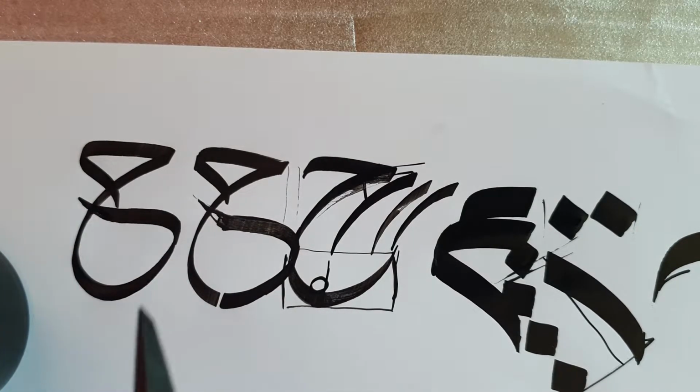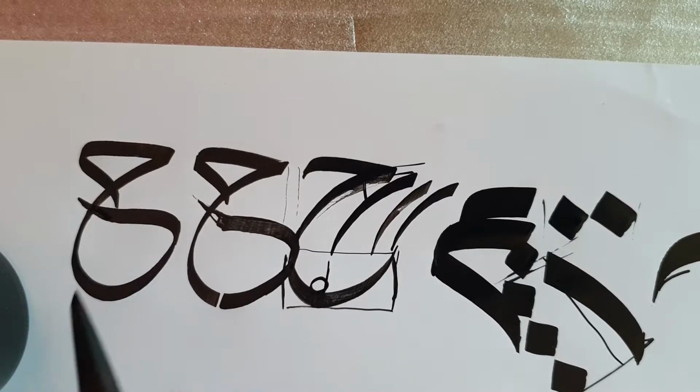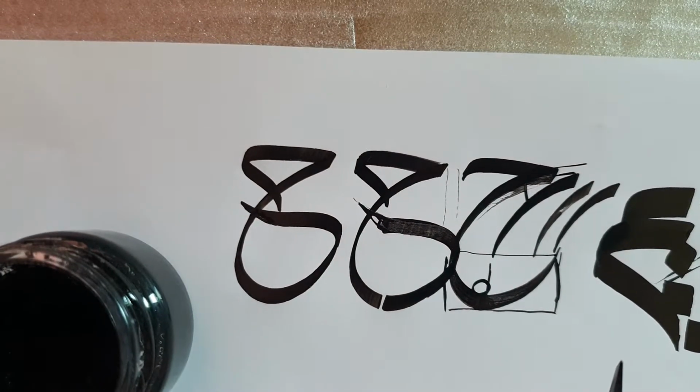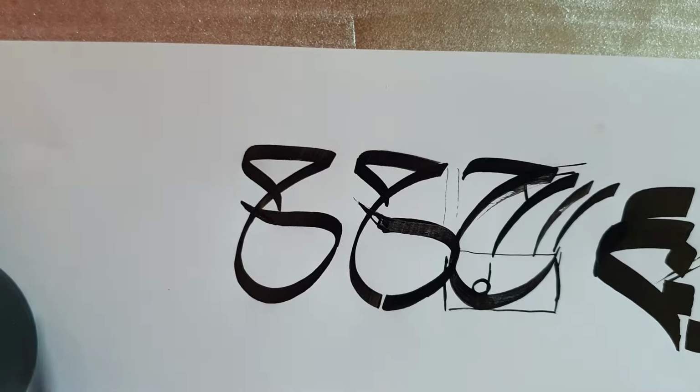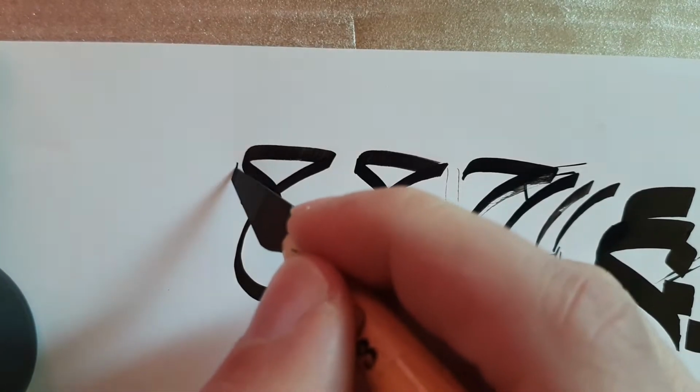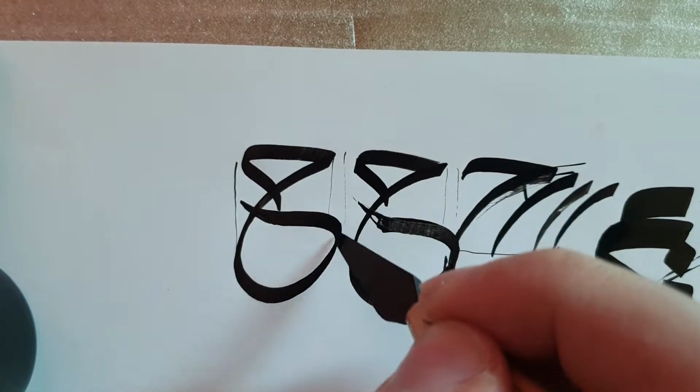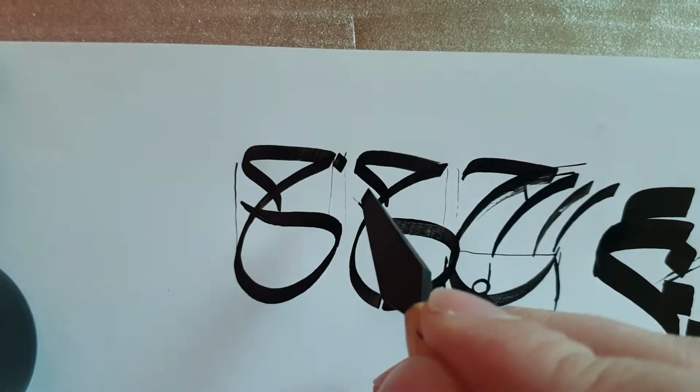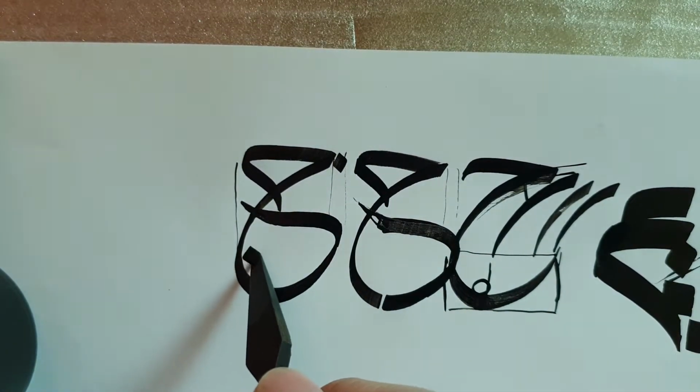So as we said, before you start making a big full letter like this one, you should put the scale and try to sort of limit your moves, let's say, and practice them.